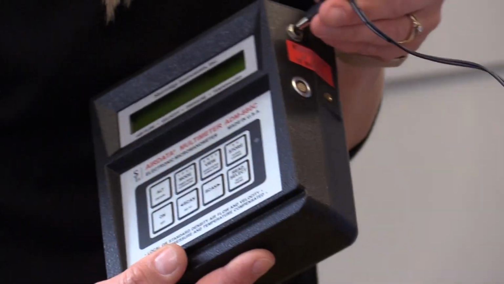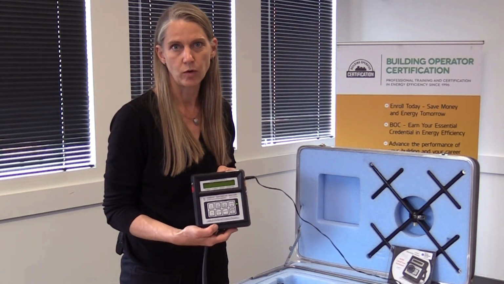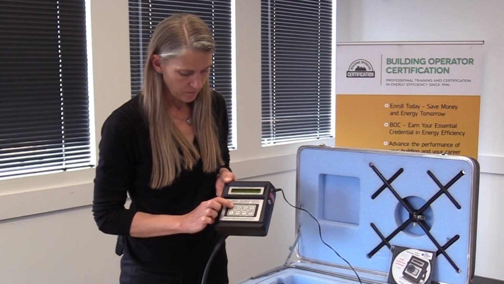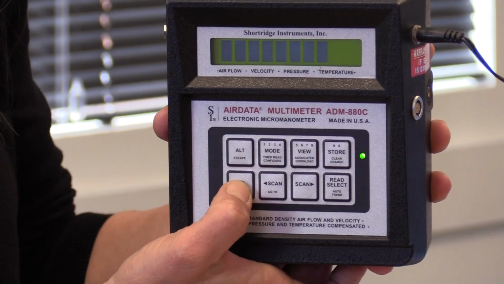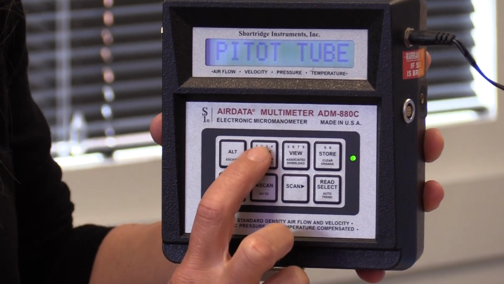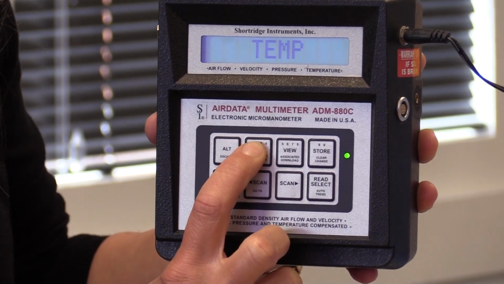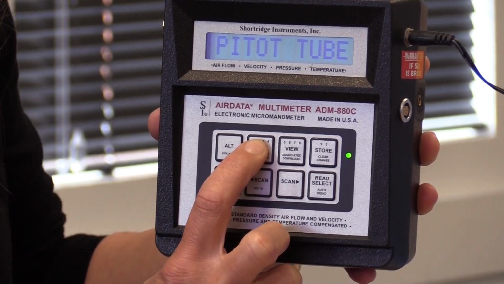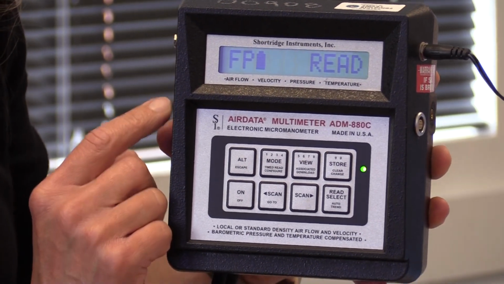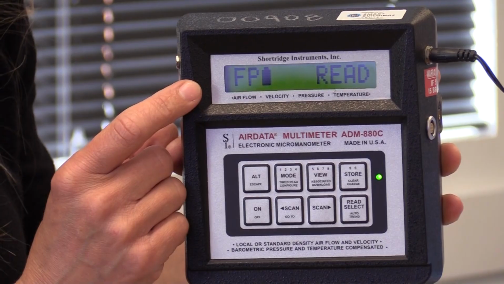I'm going to plug in the power supply, and now we need to configure our meter to make sure that it's set to the correct probe. So we can turn it on. We have some bars going across. And then with the mode button, you can just push repeatedly until the display shows pitot tube. And then it shows FPM, which is feet per minute. That's the measurement and the unit it will take the readings in. So let's go and take some readings.